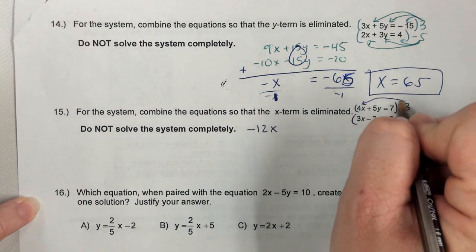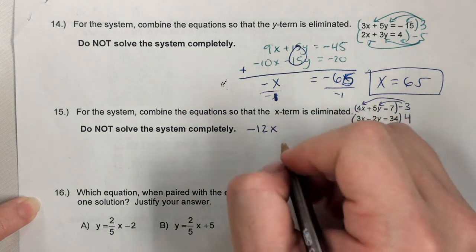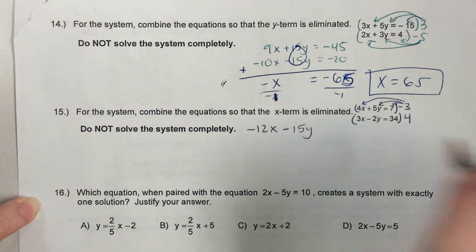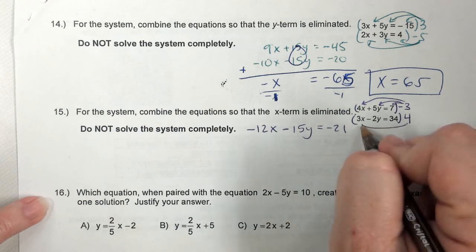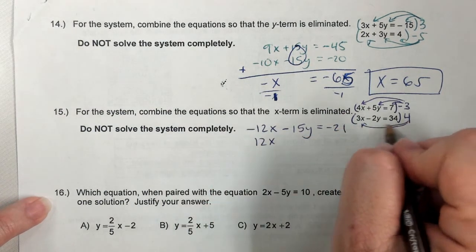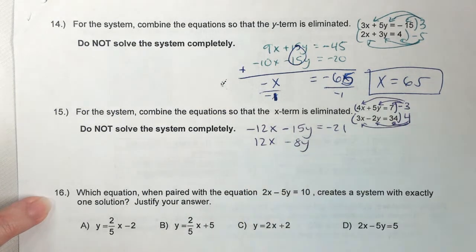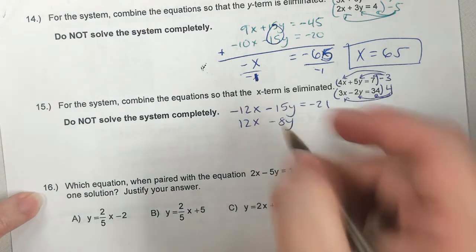-3 times 4x is -12x. -3 times 5y is -15y. -3 times 7 equals -21. 4 times 3x is +12x. 4 times -2y is -8y. And 4 times 34 is 136.